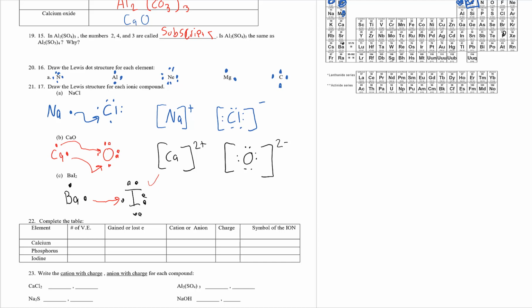So it pulls another iodine in from another side. 1, 2, 3, 4, 5, 6, 7. And it grabs the electron from that one. There we go. So in this particular case, what you're going to have is 1 barium that has lost 2 electrons, so it'll be 2 plus.